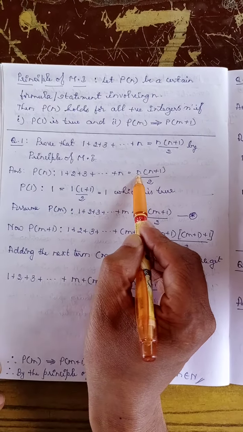Now we assume P of m, wherever n is there we put m, that is 1 plus 2 plus 3 plus etc. plus m is equal to m into m plus 1 divided by 2. Take it as equation star.